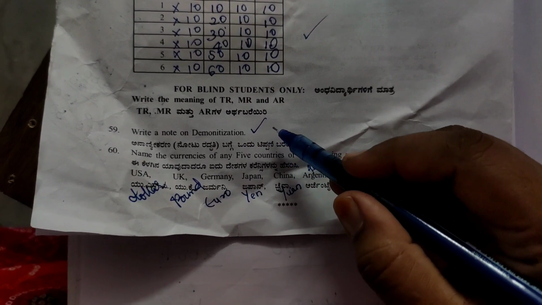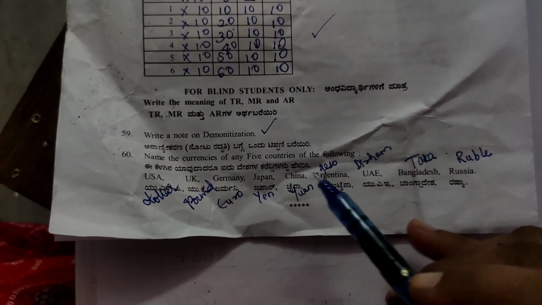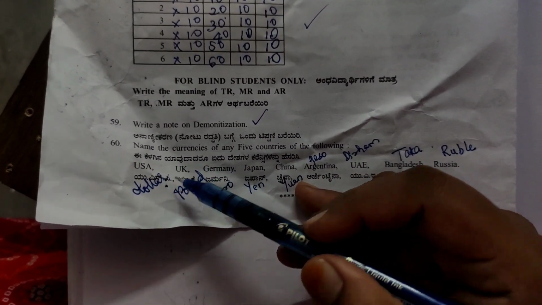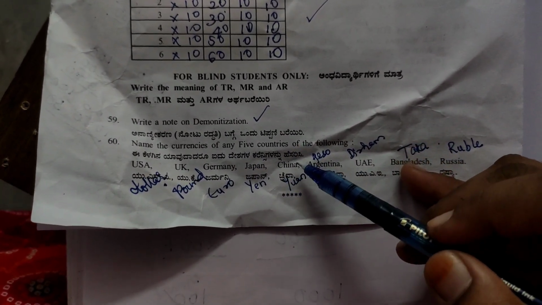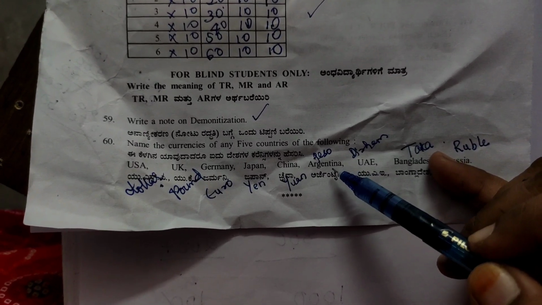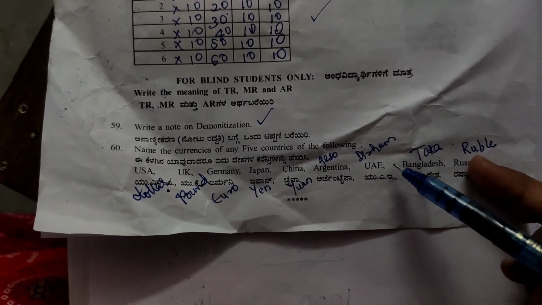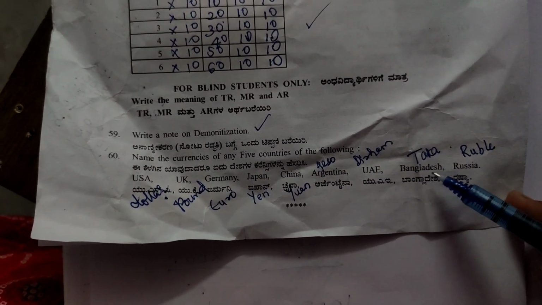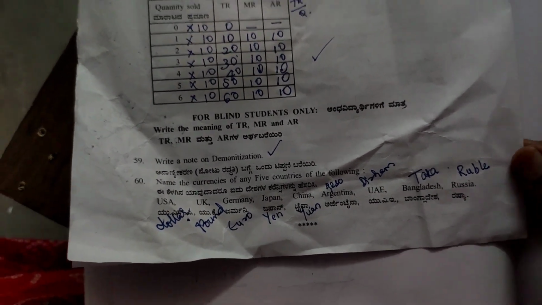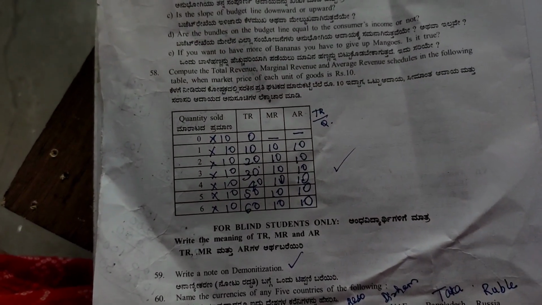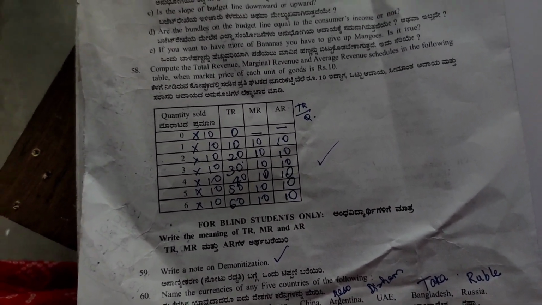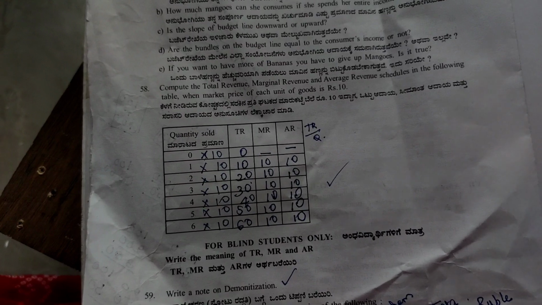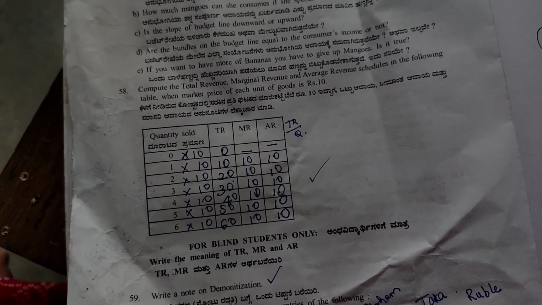Lastly, demonetization also you can write, but in a very easy manner. What you can write: USA has dollar, UK has pound, Germany has euro, Japan has yen, China has yuan, Argentina has peso, UAE has dirham, Bangladesh has taka, Russia has ruble. By this you can easily secure more than the passing marks, and if you write in a very attractive manner, by knowing all the concepts and by writing general points also, you can score maximum marks.